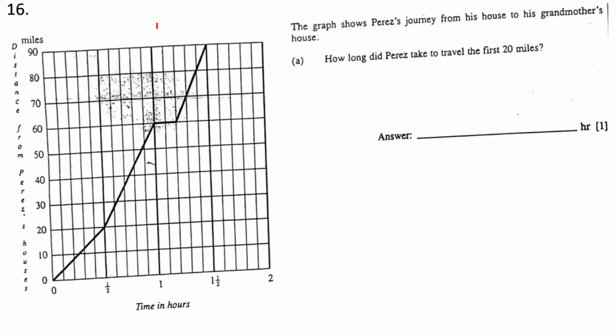So let's move on to number 16. Here we have this graph. The graph shows Perez's journey from his house to his grandmother's. How long did Perez take to travel the first 20 miles? So they want how long? So they want time. So 20 miles is right here. So if we go down here, it took him half an hour. As you can see, half. It took him half an hour to travel the first 20 miles.